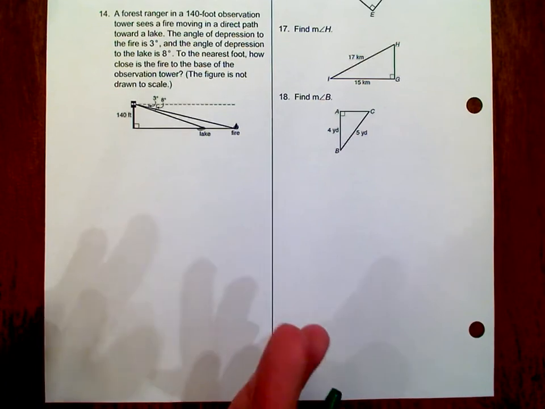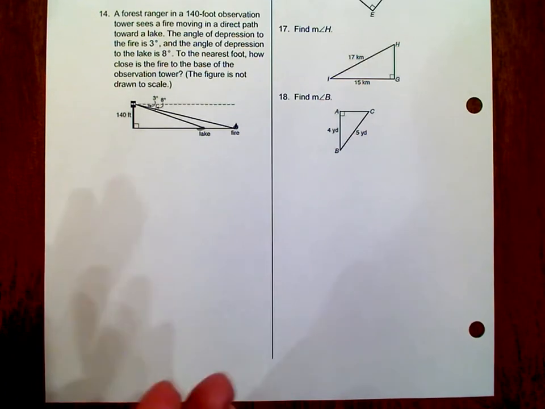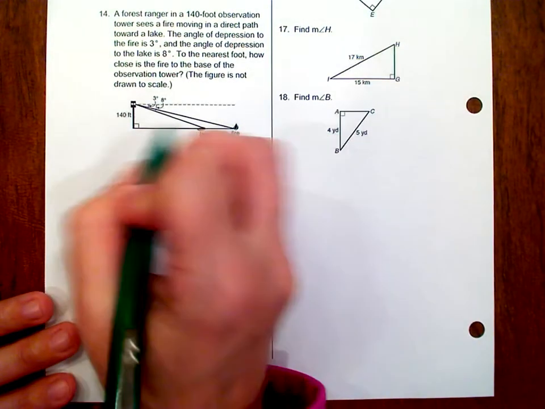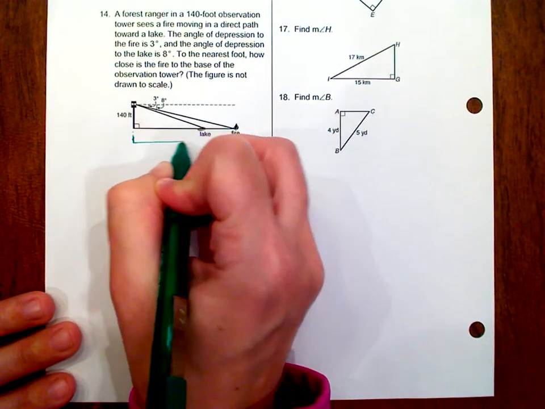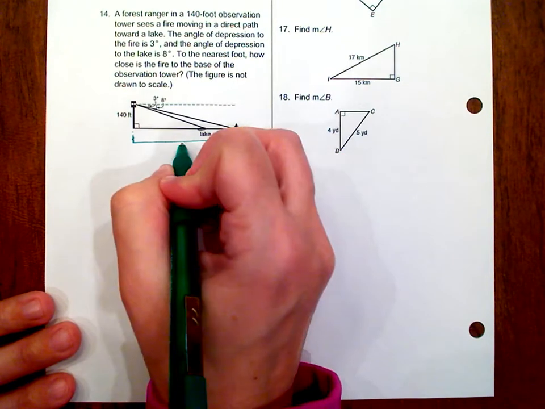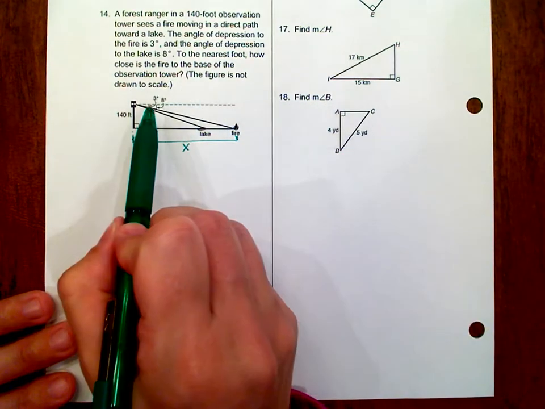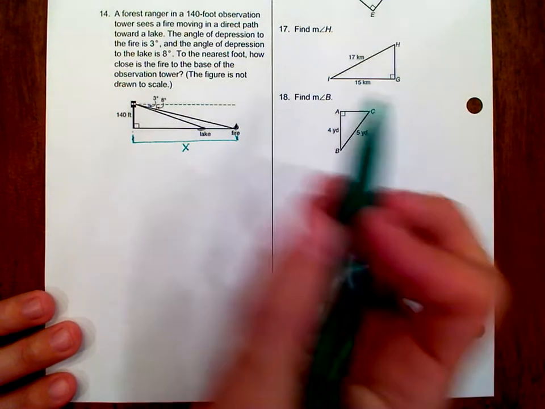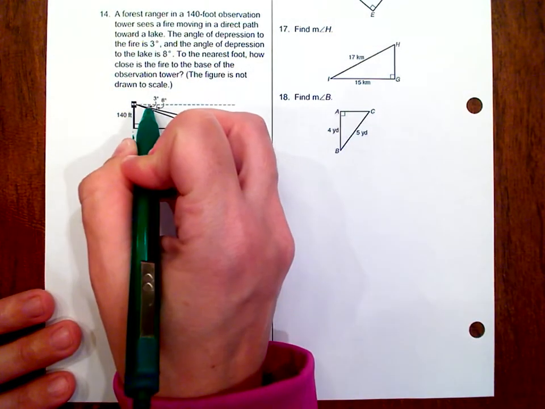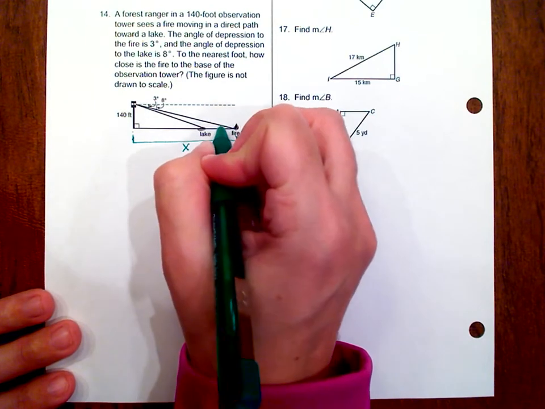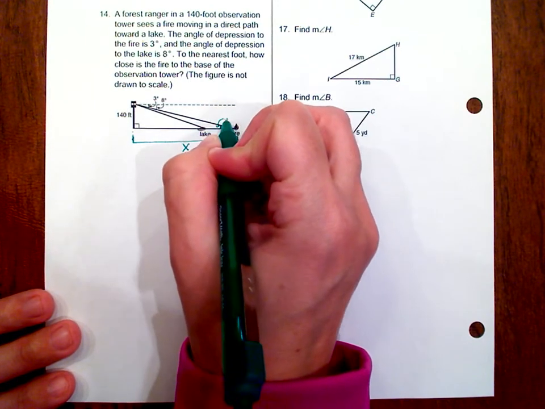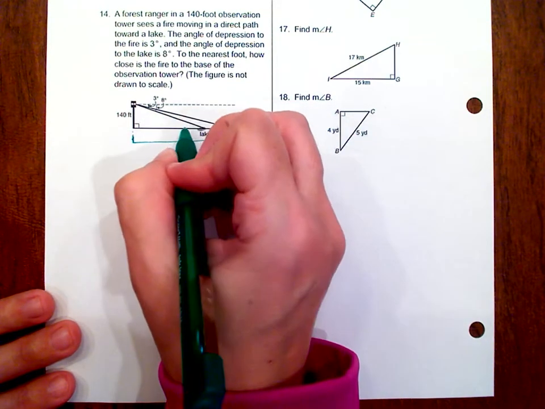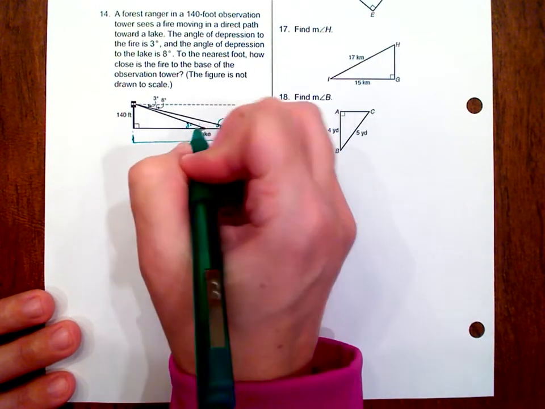So this is similar to one that we had before on worksheet 27, except it's just asking how far the fire, which is out here, is to this base. So it's just wanting this distance here. Okay, so we're going to call that x. Now remember, angle of elevation and angle of depression are congruent to each other. So if this angle here is 3 degrees, then this angle here is also 3 degrees. And if this is 8 degrees, this angle is 8 degrees.